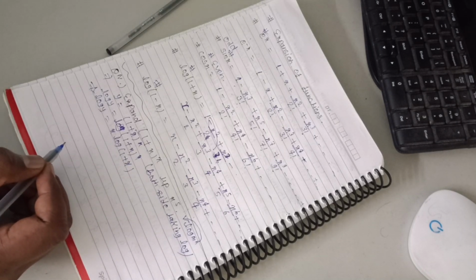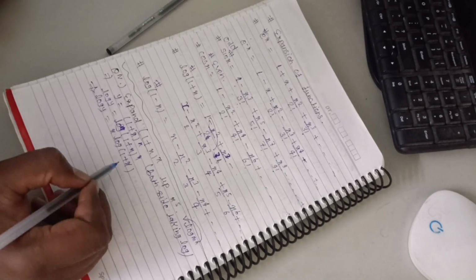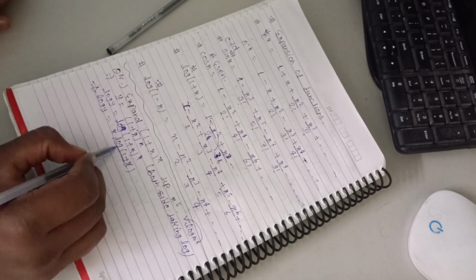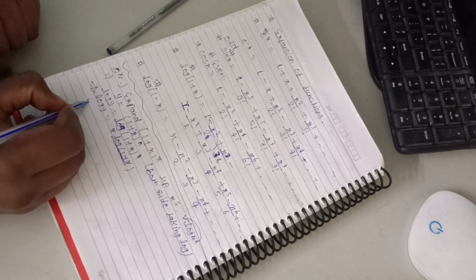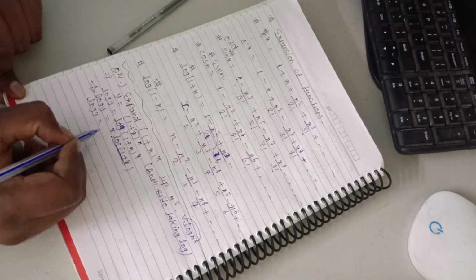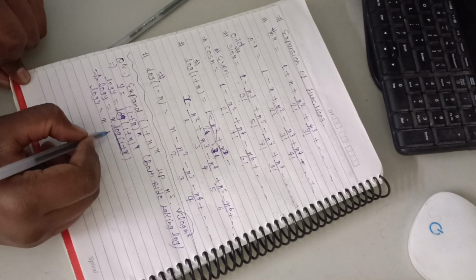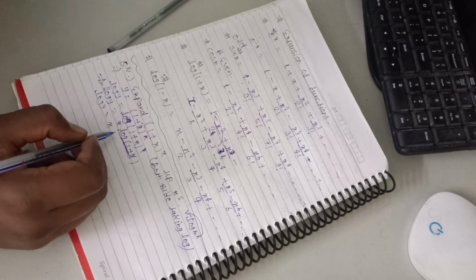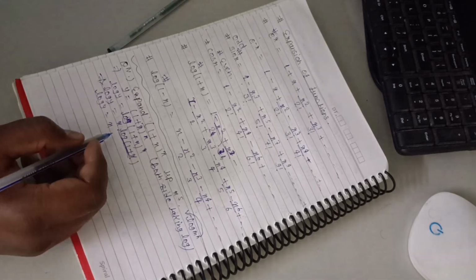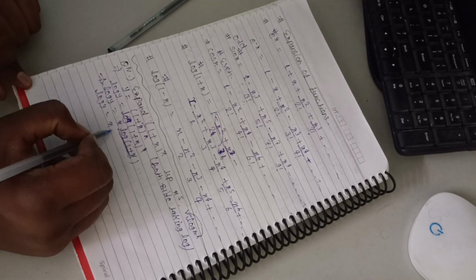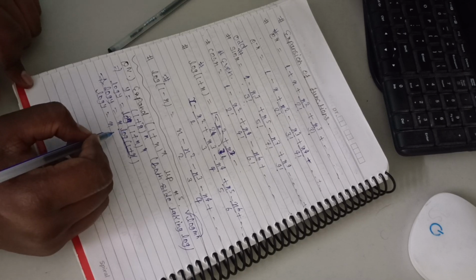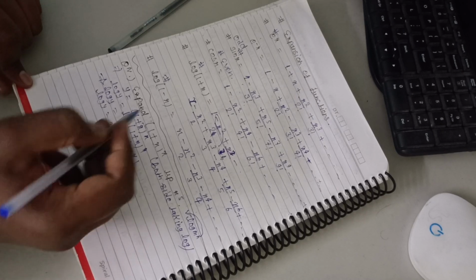so now simply we can use the expansion of log 1 plus x. So log y equal to x log 1 plus x. Let me check if the camera is focusing or not. Yeah, it is focusing. So x log 1 plus x. What is the expansion of log 1 plus x?